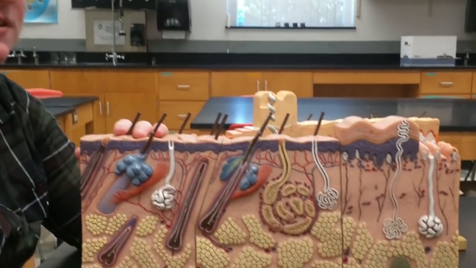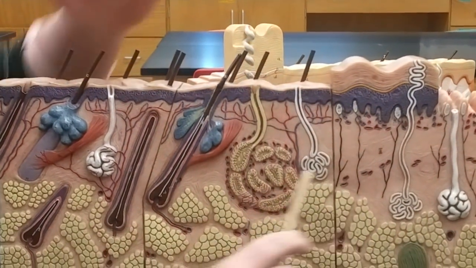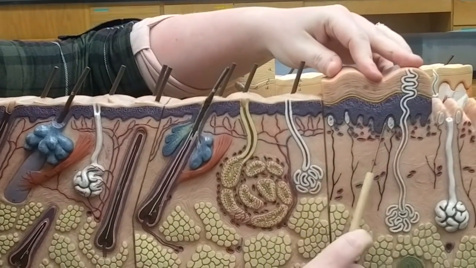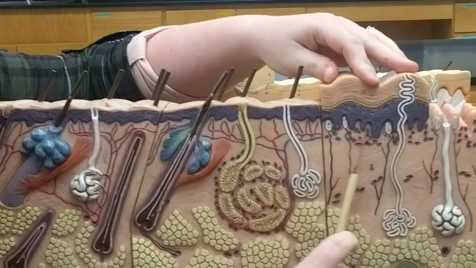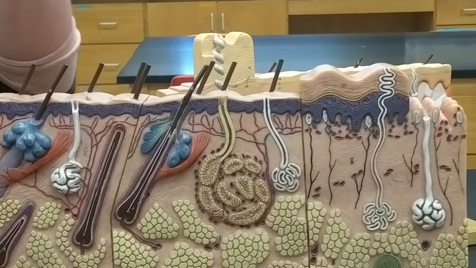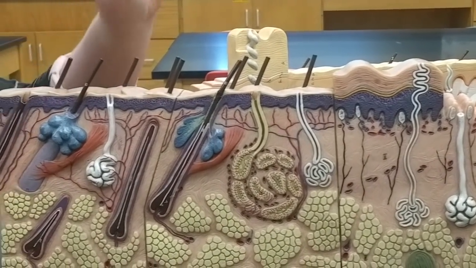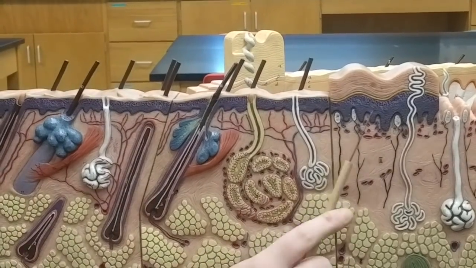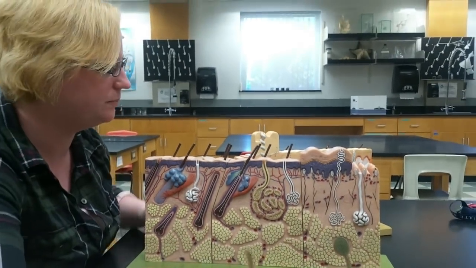And here's something interesting that this model actually shows. If this is thick skin, we're probably looking at the hand, and you'll notice that there are more Meissner's corpuscles in this tissue. That's because we have a lot of tactile information in our hands, so more Meissner's corpuscles, more tactile information. There you go. You're going to have more sensitivity in your fingertips.